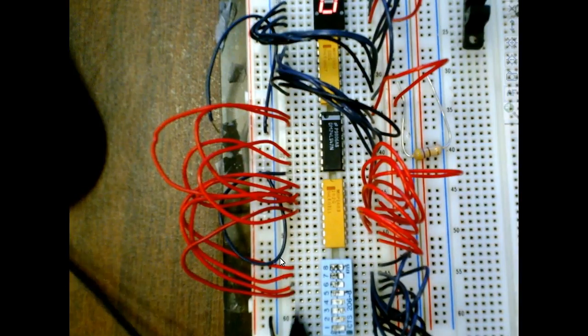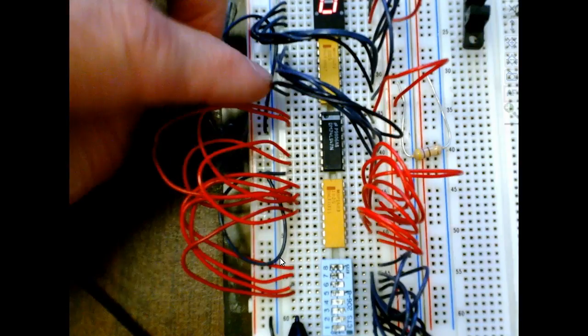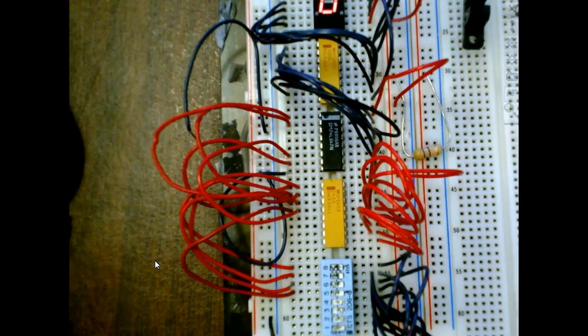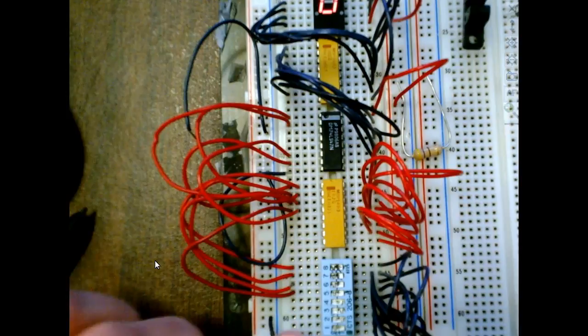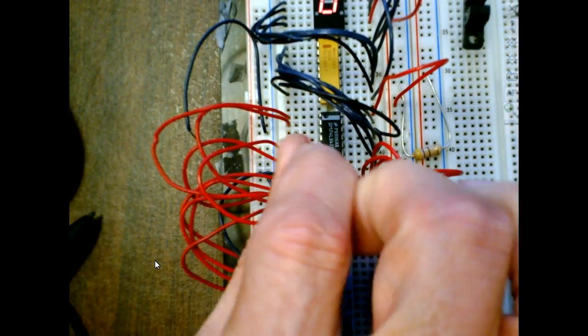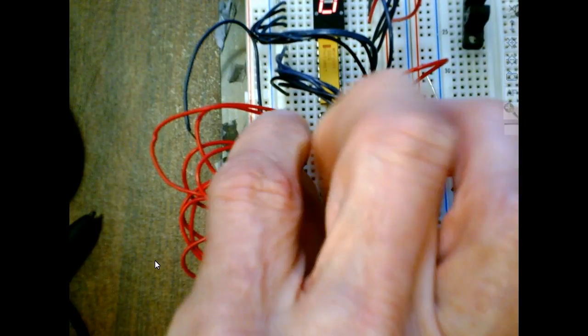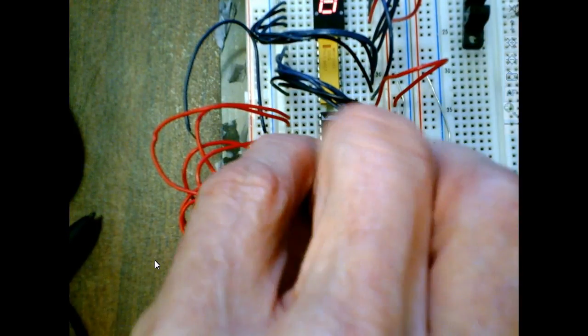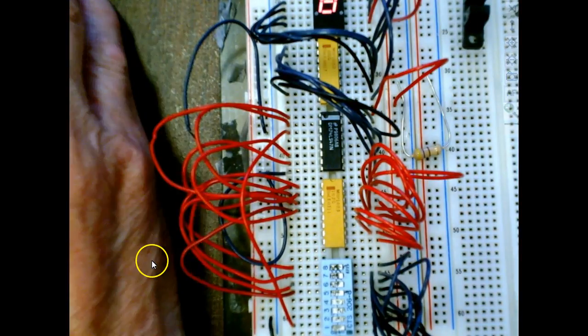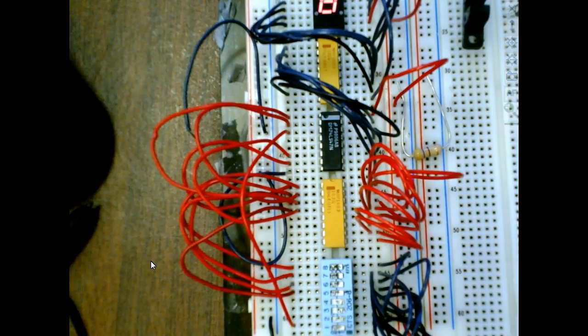So what I don't have hooked up for some reason is lamp test. So what's lamp test? Okay, now I'm going to use switch 1 for lamp test. 1, 2, 3. Okay. Everybody okay? Which one are they using on your schematic? I can use that one.